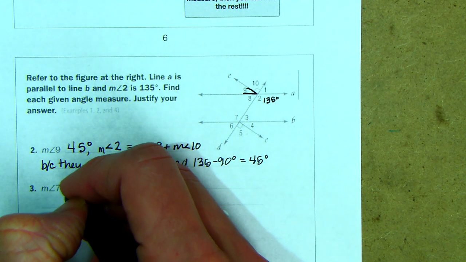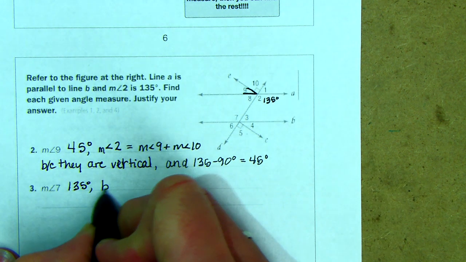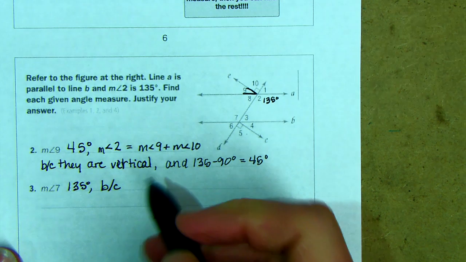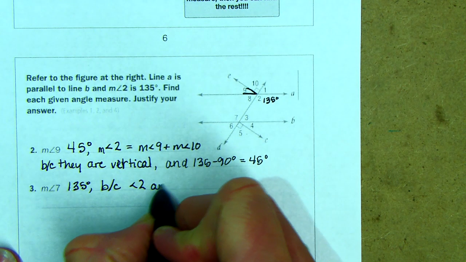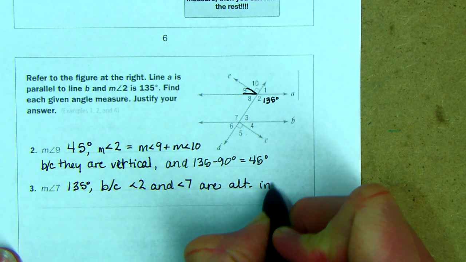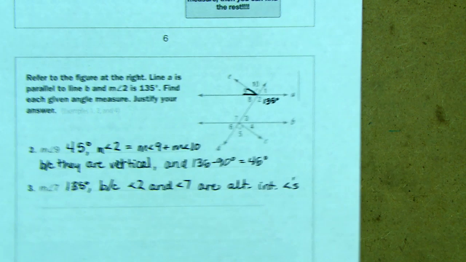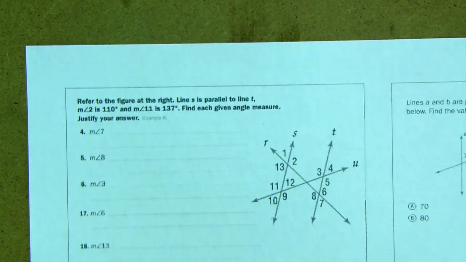So the measure of angle 7 is 135 degrees. My justification, because, and I'll let you write that, angle 2 and angle 7 are alternate interior angles. And I will let you abbreviate that. That's my reason. They're alternate interior angles, and if they're parallel lines, alternate interior angles are equal to one another. They are congruent. Okay, flip it to the next page, and you will see, ooh, more of these.